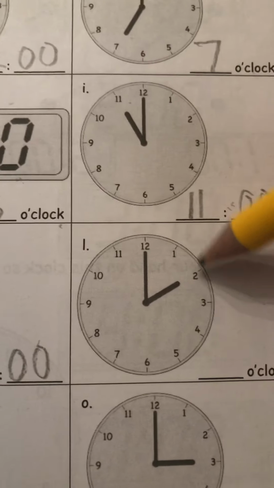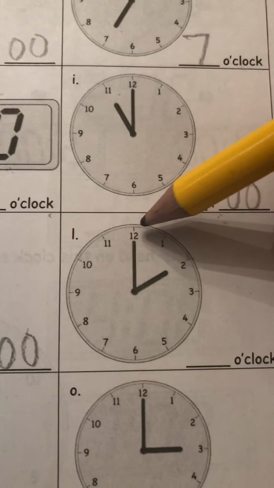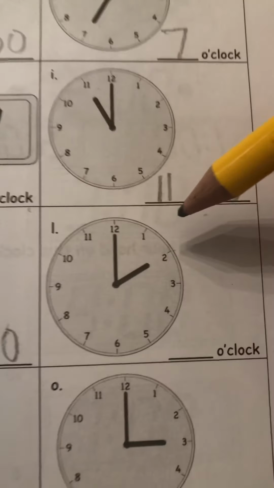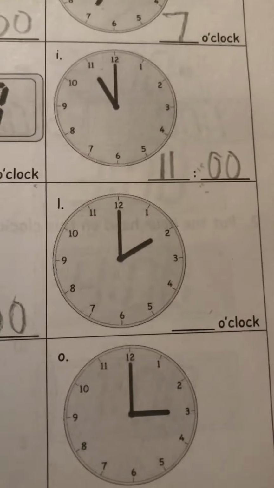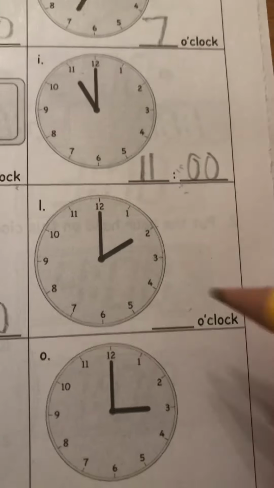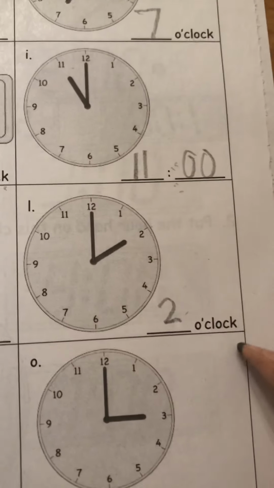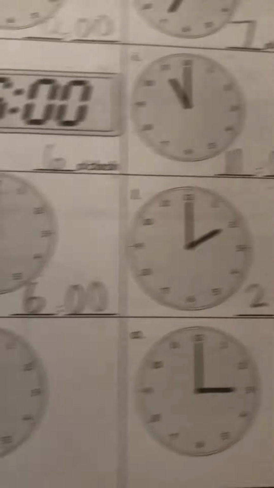The shorthand is pointing to the 2, the longhand is pointing to the 12. That can only mean one thing. What time is on our clock? Write it on the line. Good, you should have written 2 and read it 2 o'clock.